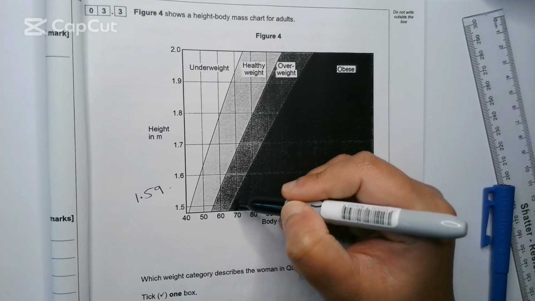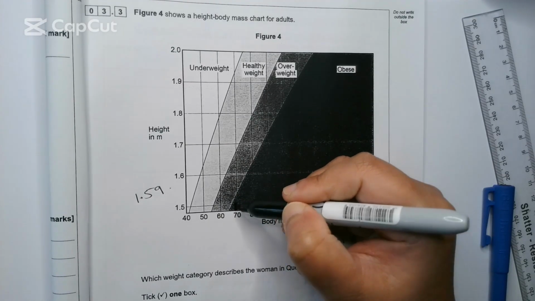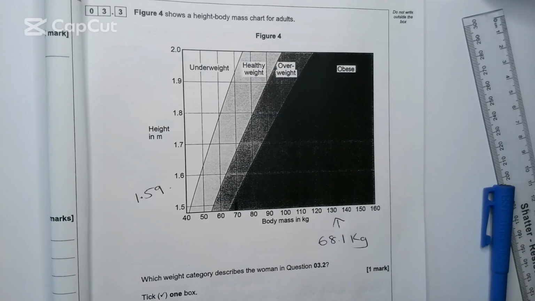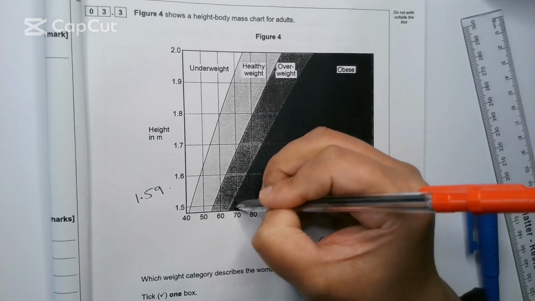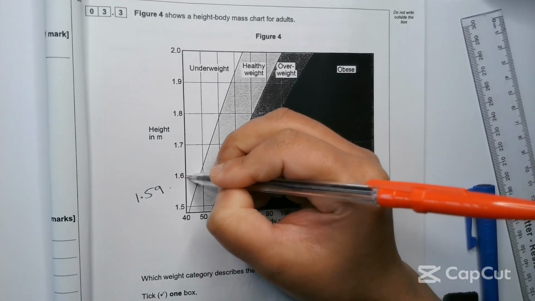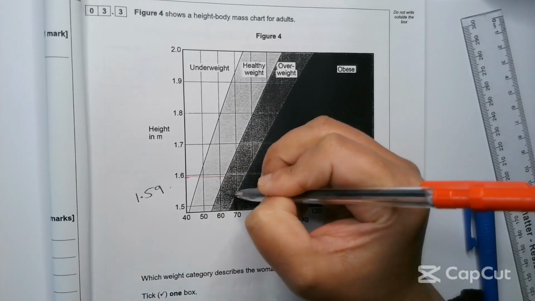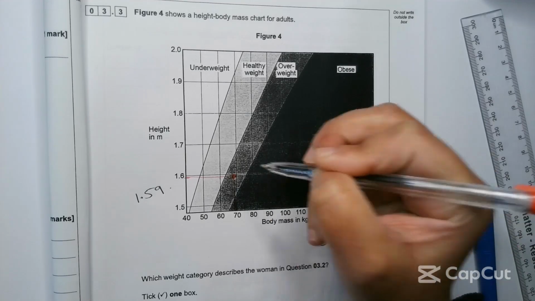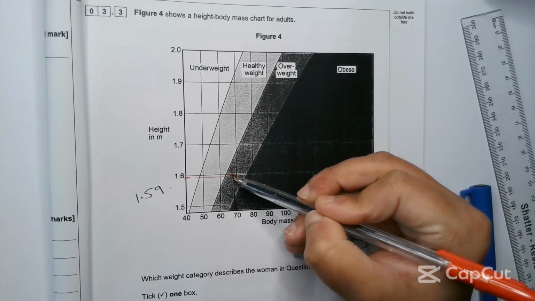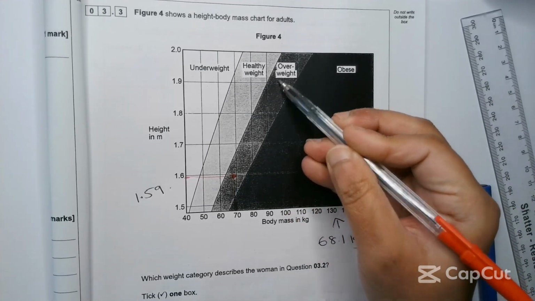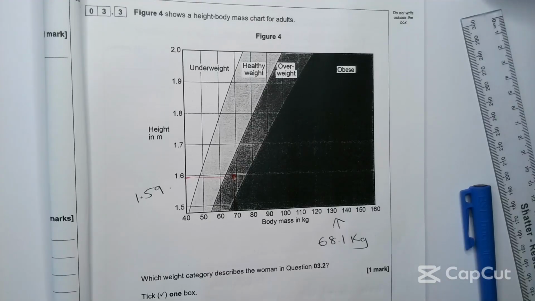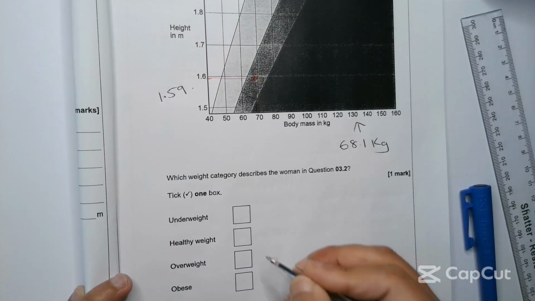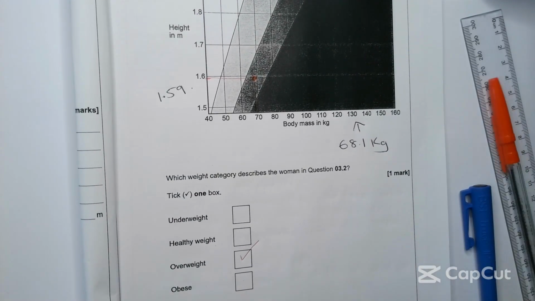Keep going until you get to 1.59. Can't see that. And 1.59 is probably there somewhere. So you go until where the two lines meet, and it meets just there. And you can see it's the overweight category. So you tick overweight. Okay, so that was another straightforward question.